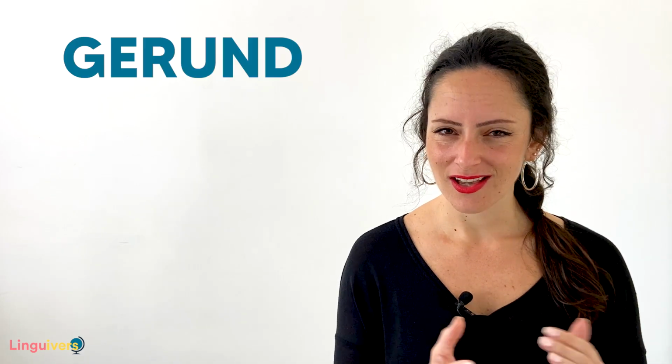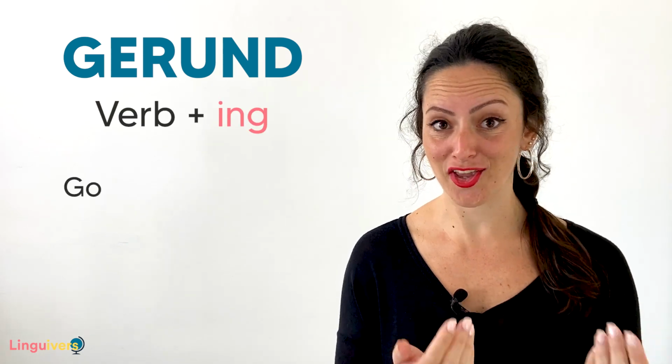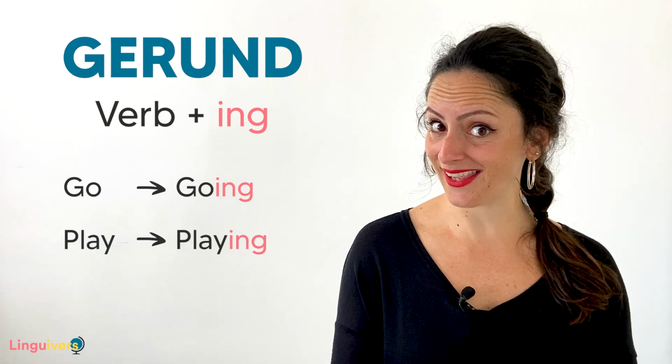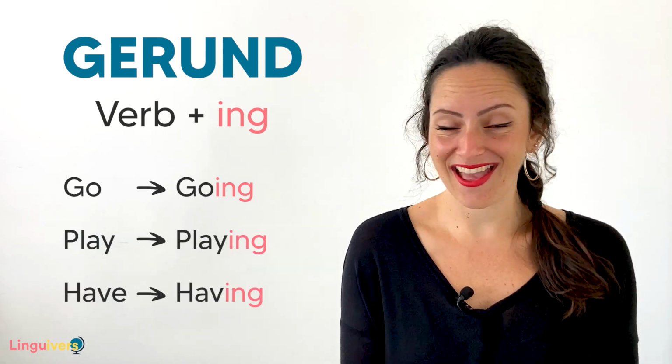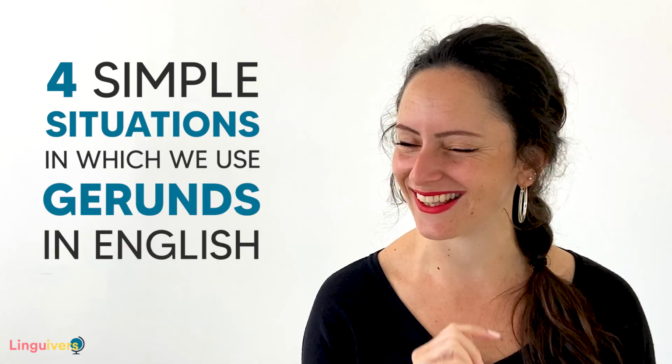Gerunds are something we use all the time in English. A gerund is basically a verb plus ing. Like go, going would be the gerund. Play, playing. Have, having. Many students get confused and think that gerunds are always continuous tenses, but that's not true. Gerunds have different functions, and that's why in this lesson I'm going to tell you about 4 simple situations in which we use gerunds in English.